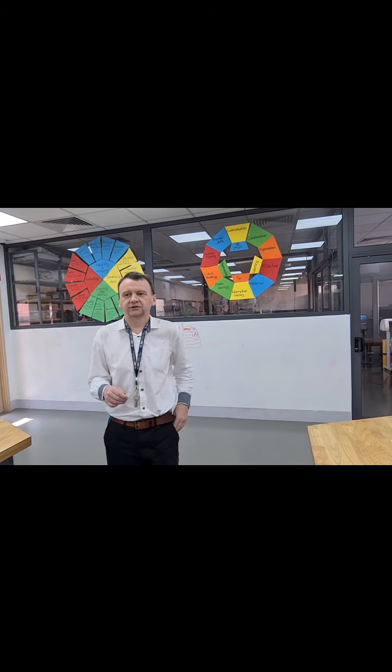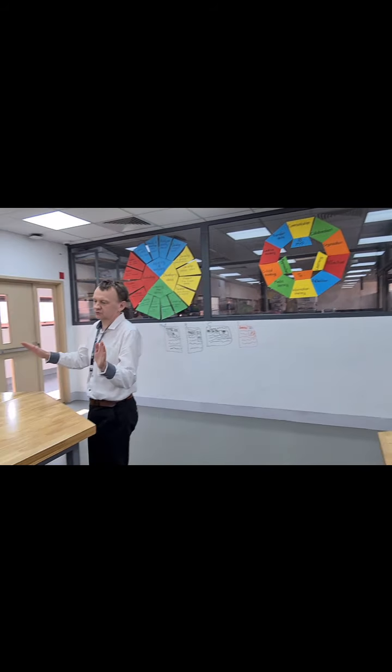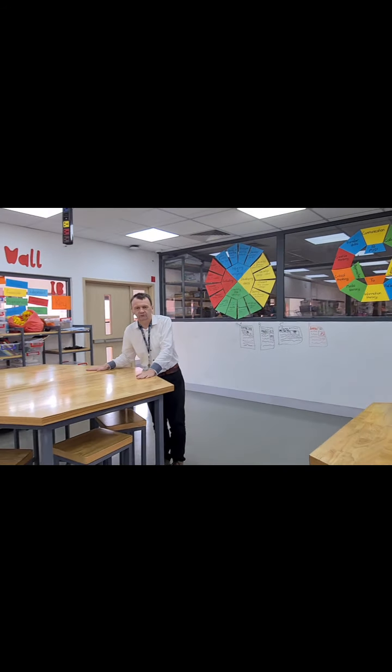Okay, so what we're going to do is show you around the design lab and also our resource room. As you can see, this is where we have the students. We have 4 of these large tables for collaborative work.